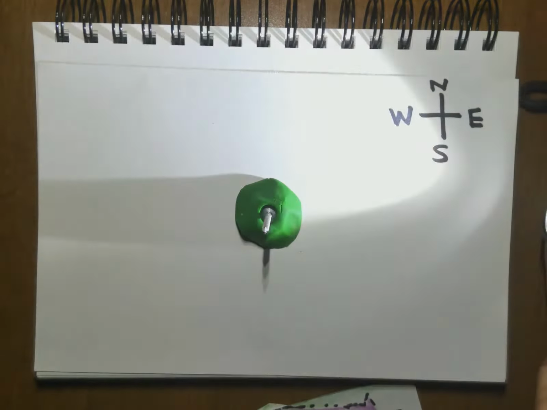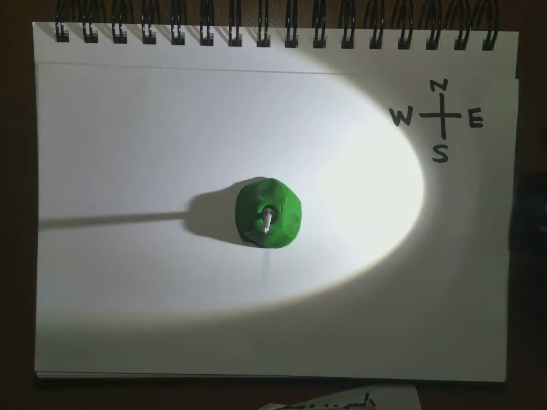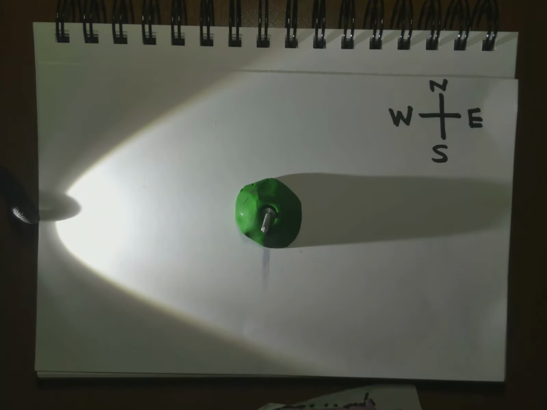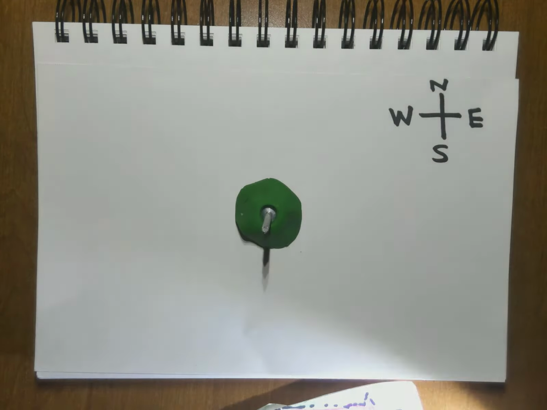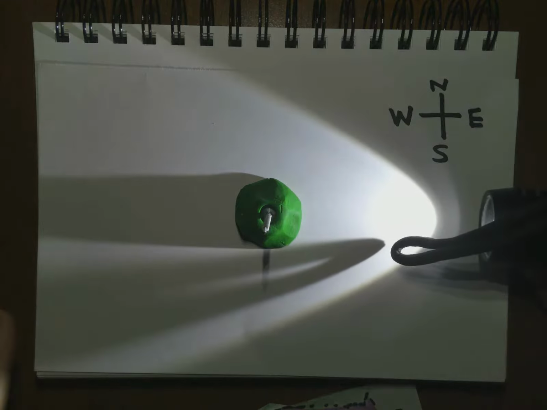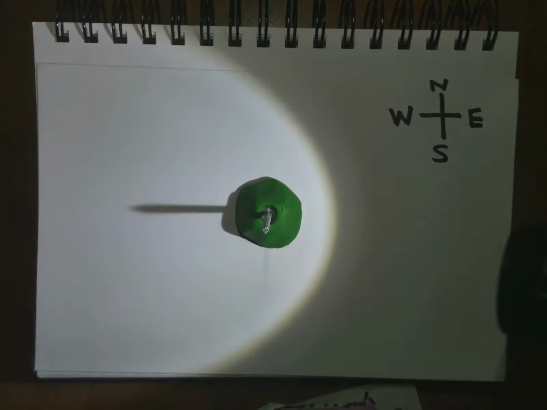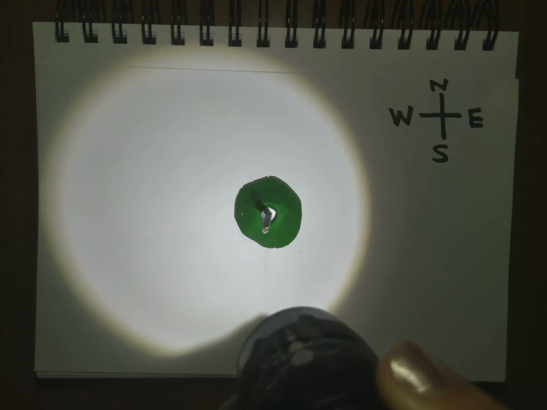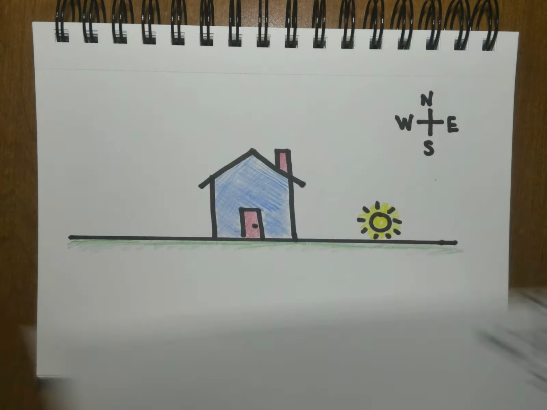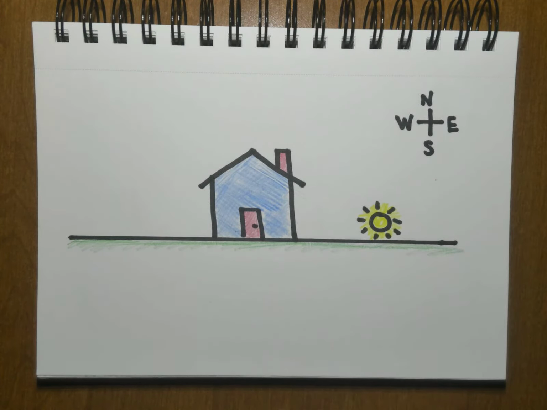So, the sun rises in the east and sets in the west. The shadow goes the opposite way. The sun is low, the shadow is long. The sun is high, the shadow is short. So how does this work? Let's practice. We're just basically going to ask these questions.